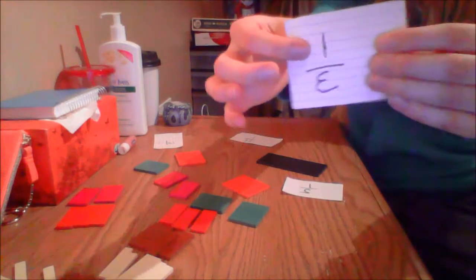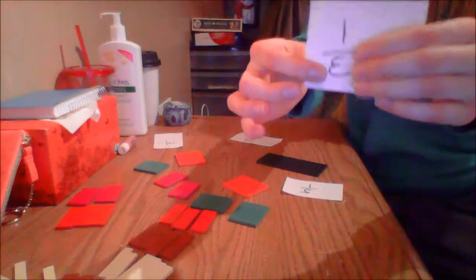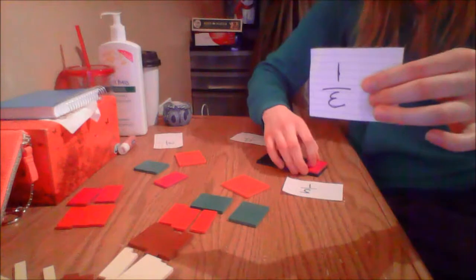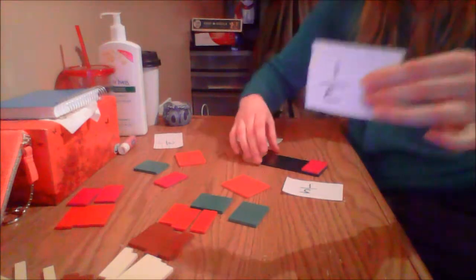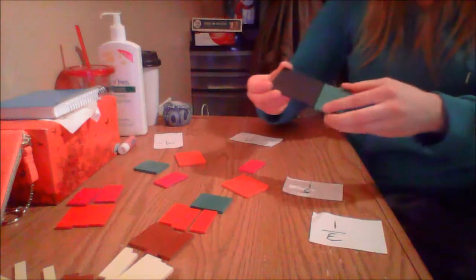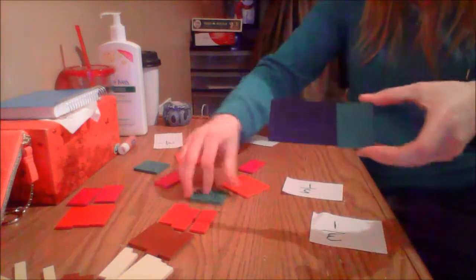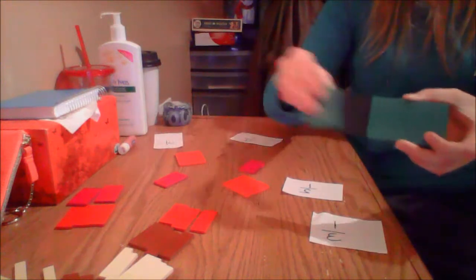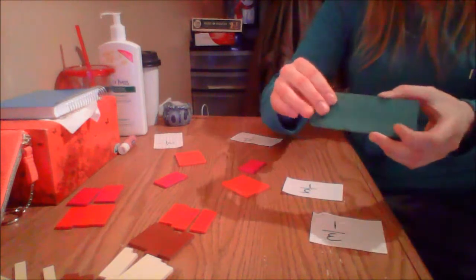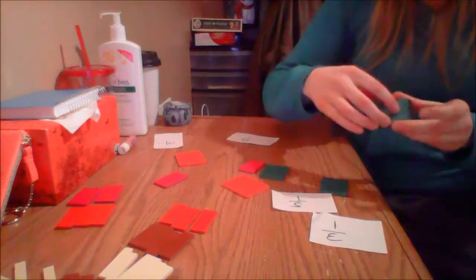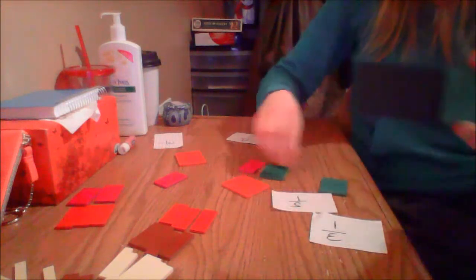So we have the 1 at the top and the 3 as the denominator, 1 is the numerator. So the 1 is your whole, and you've divided into 3 equal parts. 1, 2, and 3. Or I have one piece of the 3 parts.